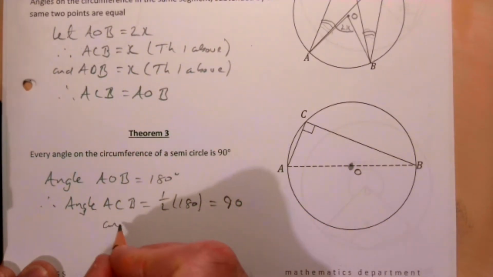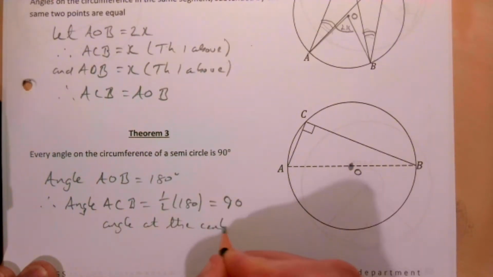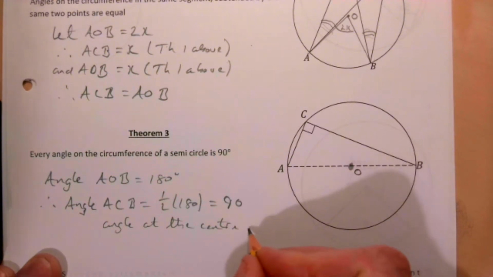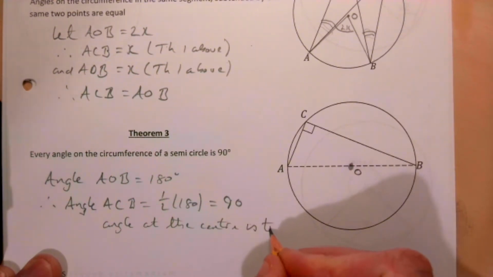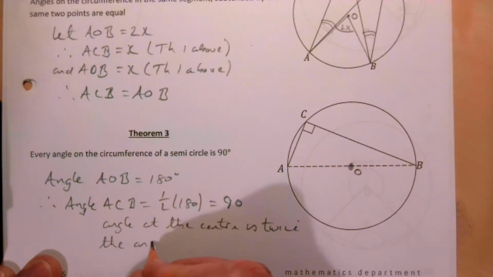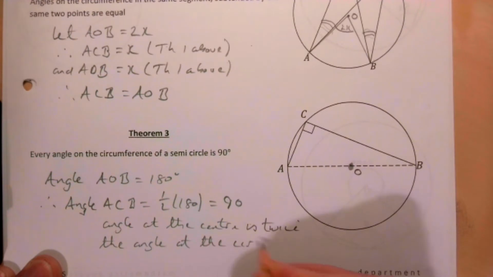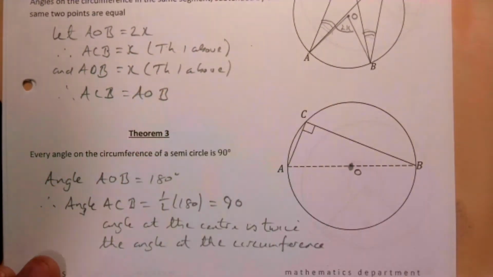And that's because the angle at the centre is twice the angle at the circumference. And again, it's just me writing out theorem 1 effectively above.